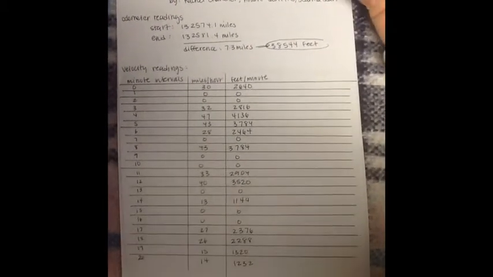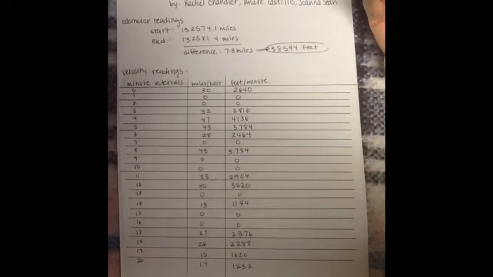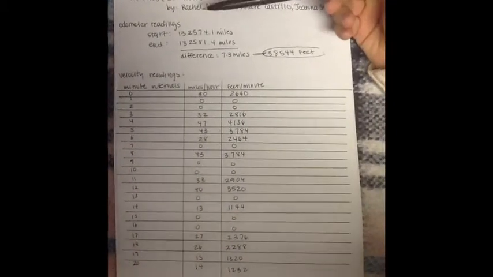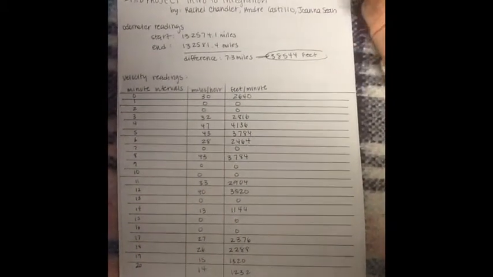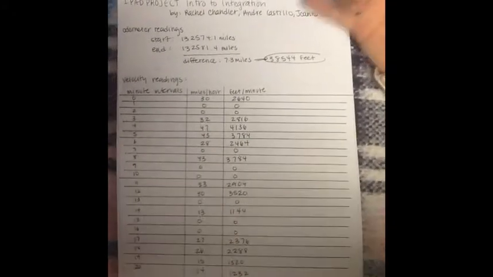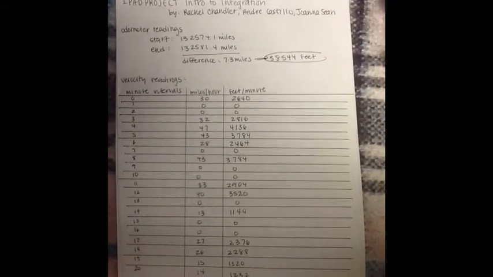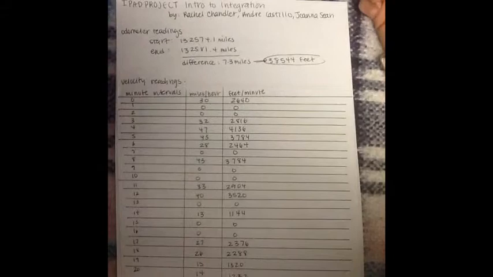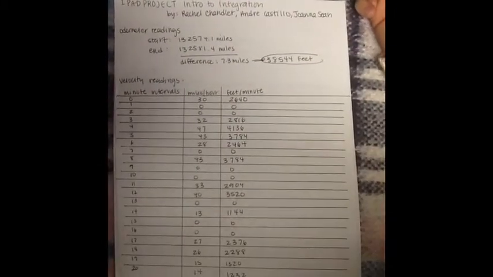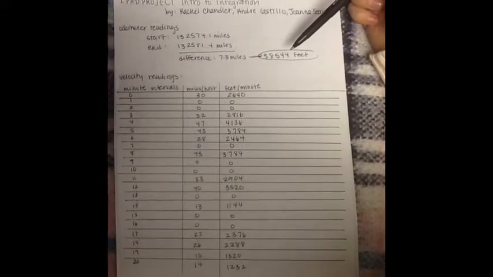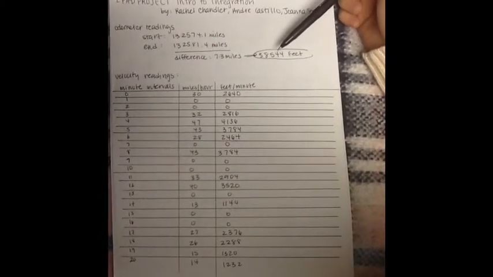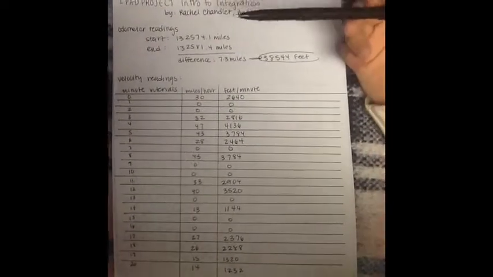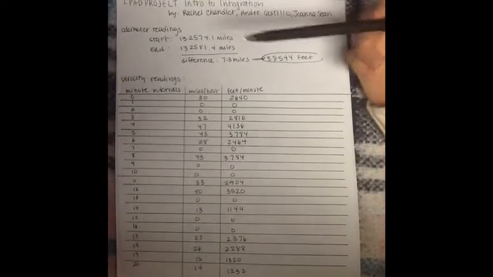For our project, Andre and I went in my car and decided to take our odometer readings and our velocity readings. Our starting odometer reading was 132,574.1 miles, and we also took it as we ended our trip, 132,581.4 miles. We calculated this difference to be 7.3 miles. We decided to transfer that into feet to help us with our calculations, and that turned out to be 38,544.